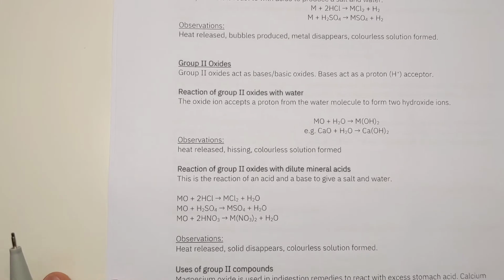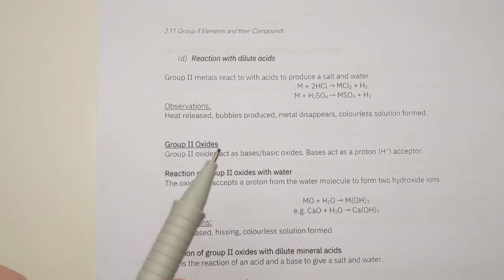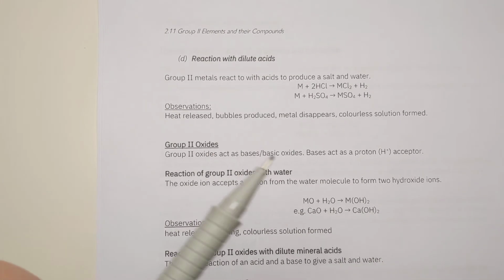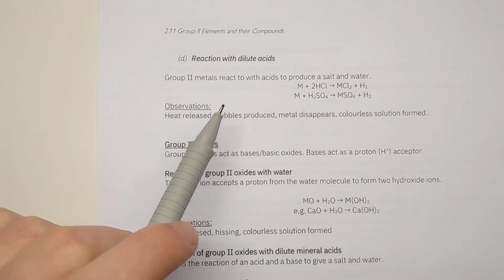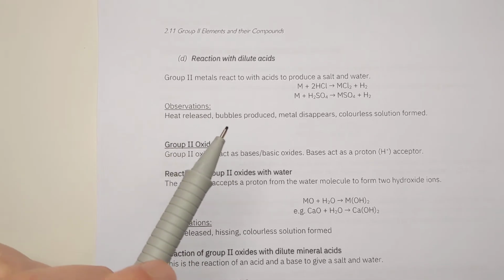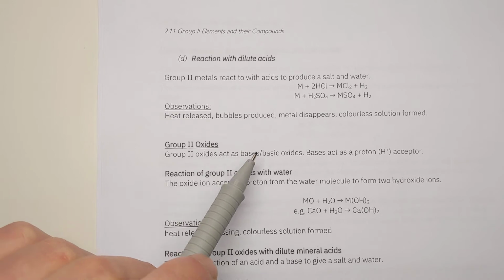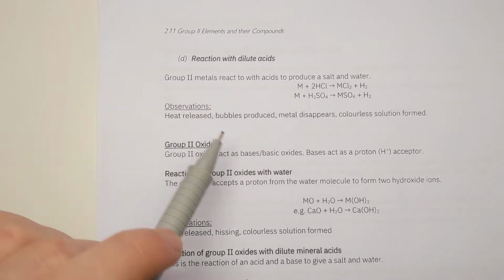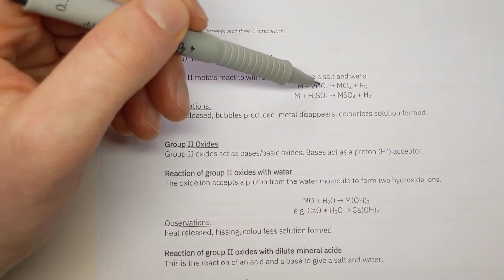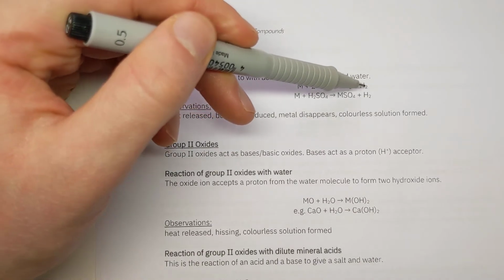Final type of reaction is another reaction you did probably more in 4th year with acids than 5th year with reactivity series. These group 2 metals, like most metals, will react with an acid to make a salt plus water. Metal plus acid goes to salt plus water. Couple examples: a metal with hydrochloric acid will make a metal chloride plus hydrogen.